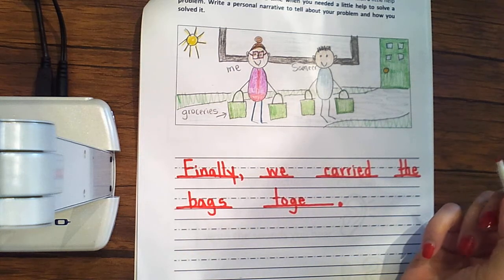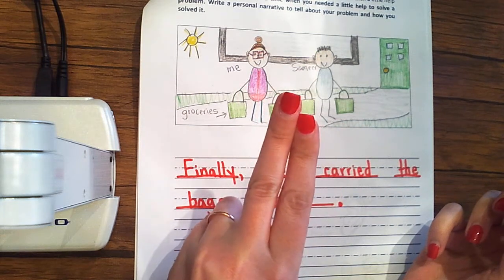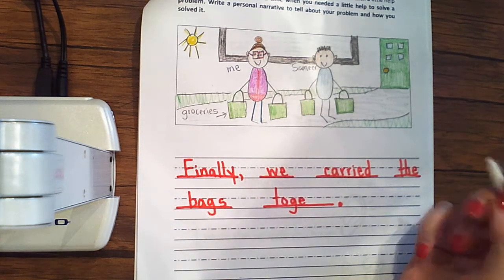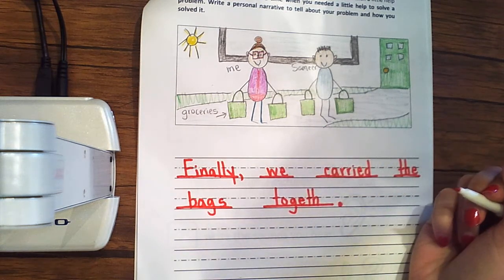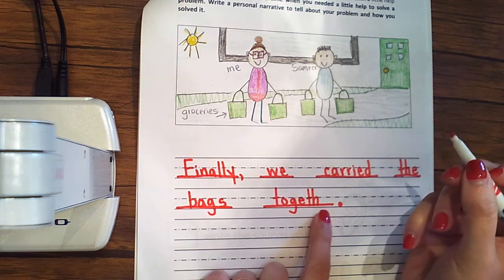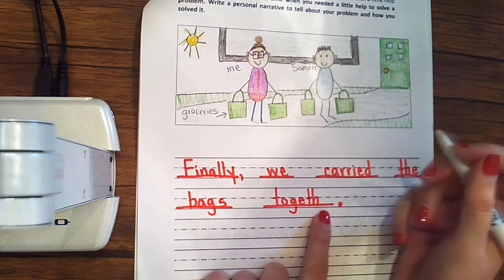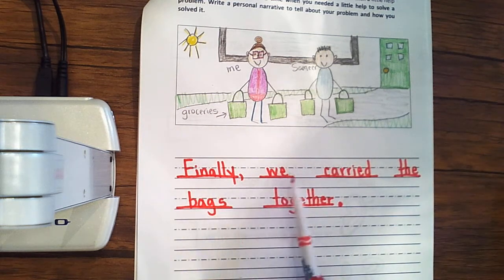Together. Friends, what digraph or 2 letters make that one sound, the th sound that makes your tongue tickle? If you said TH like feather, you got it. Together. When we have that sound at the end of a word, friends, it's the combination ER. Finally, we carried the bags together.